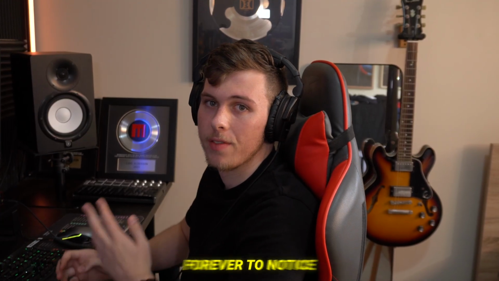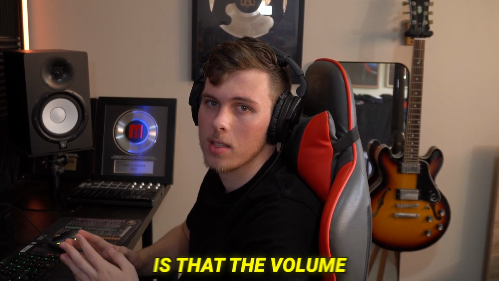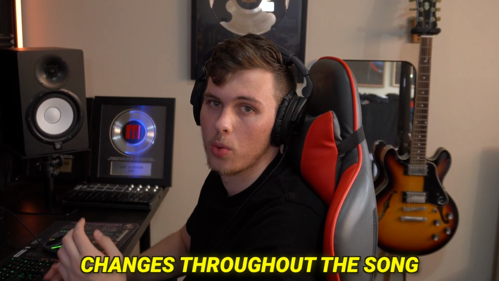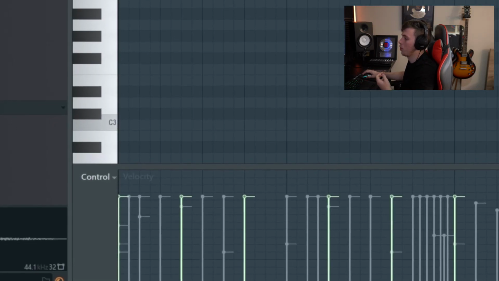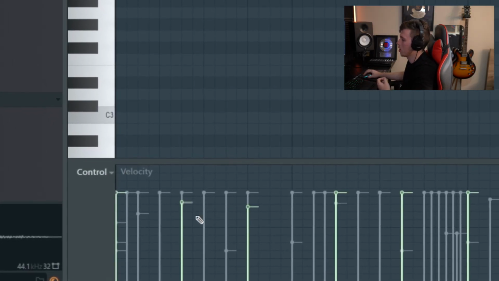And one thing that took me forever to notice in really good beats is that the volume of the kick actually changes throughout the song. So some of the first notes here are really punchy, but the follow-up kicks tend to be a bit quieter, and it just reduces the fatigue of having this punchy kick coming in so many times.